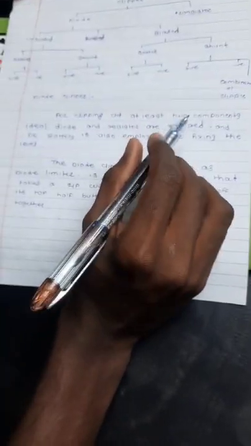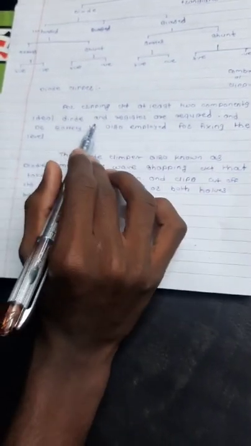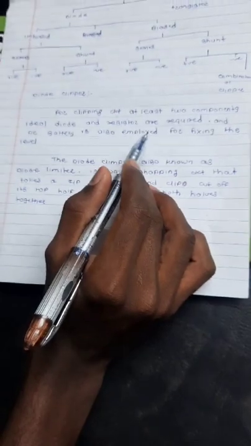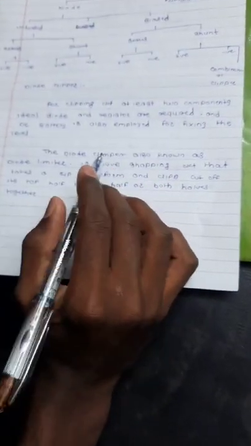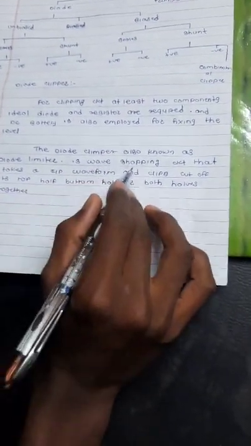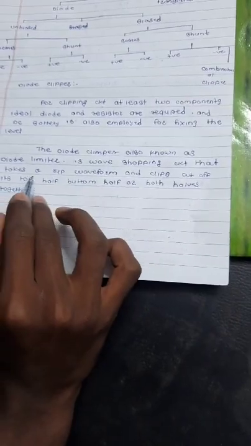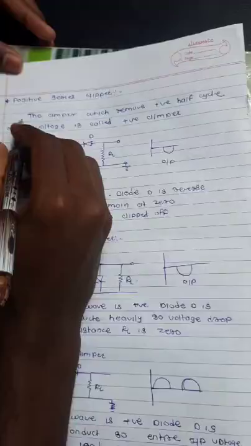Diode clipper. For a clipping circuit, at least two components, an ideal diode and a resistor, are required, and a DC battery is also employed for fixing the level. The diode clipper, also known as a diode limiter, is a wave shaping circuit that takes an input waveform and clips off its top half, bottom half, or both levels together.